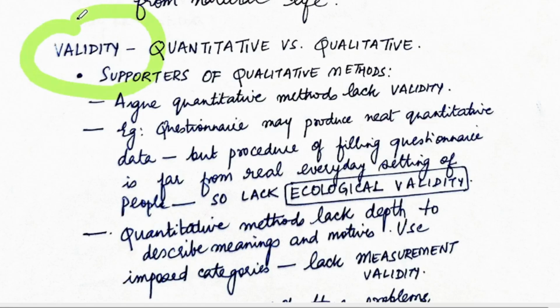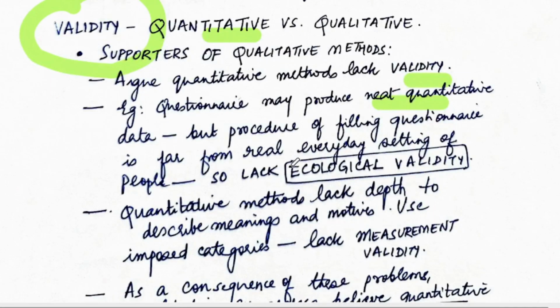So when we study validity with respect to quantitative versus qualitative methods, the supporters of qualitative methods argue that quantitative methods lack validity. For example, questionnaires may produce neat quantitative data. This data could be repeatable in nature, uniform, but the procedure of filling questionnaire is far from the real everyday setting of people. So it lacks ecological validity.